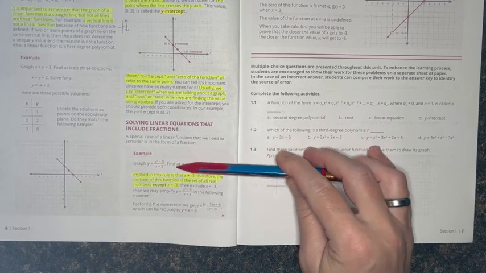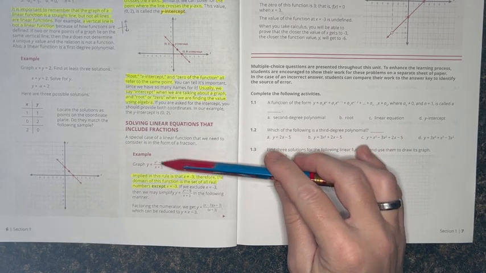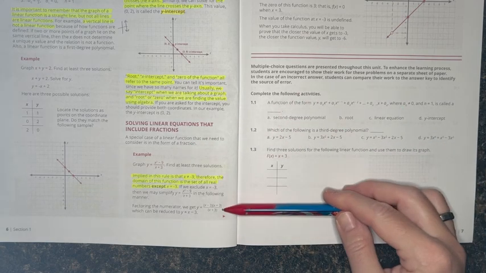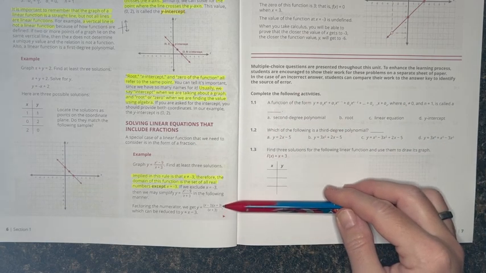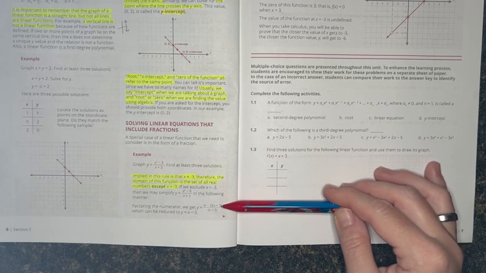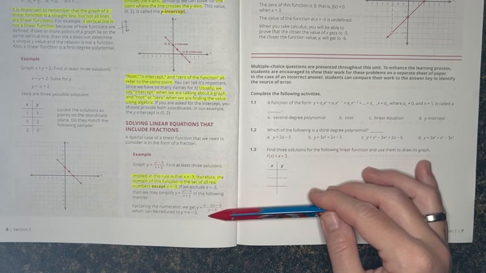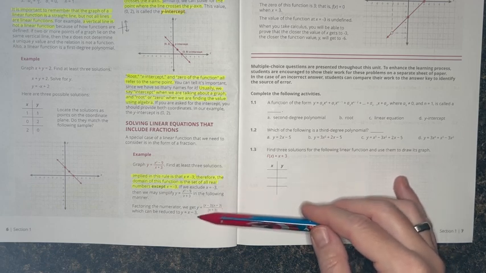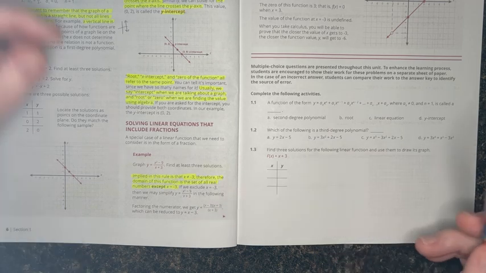After that, we need to factor. Remember, our favorite F word: factor, factor, factor. X squared minus 9 is a factorable term, okay? And it factors to the quantity x minus 3 times the quantity x plus 3. Once we do that, we can actually cancel our x plus 3's. And so we end up with y equals x minus 3.